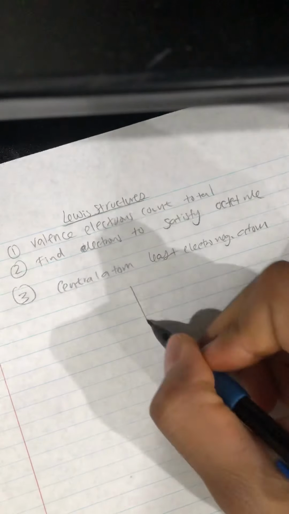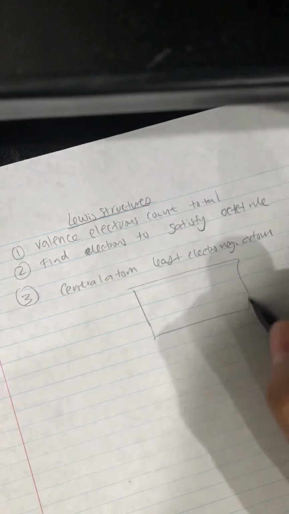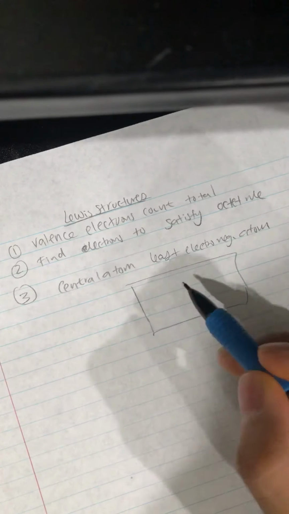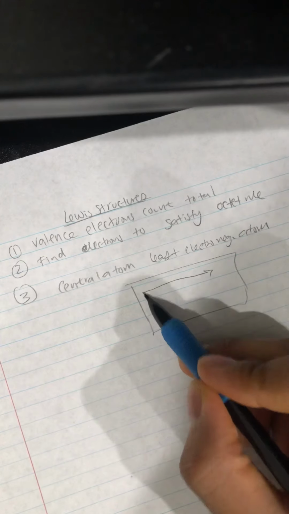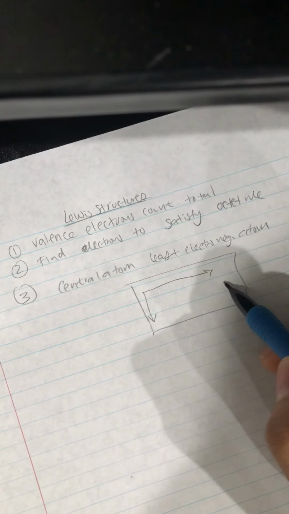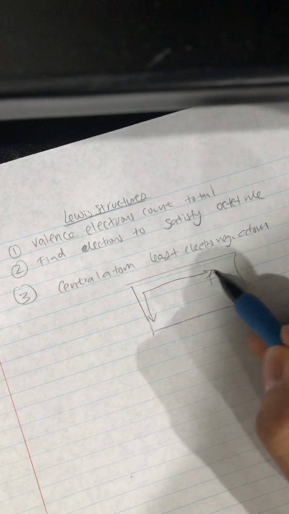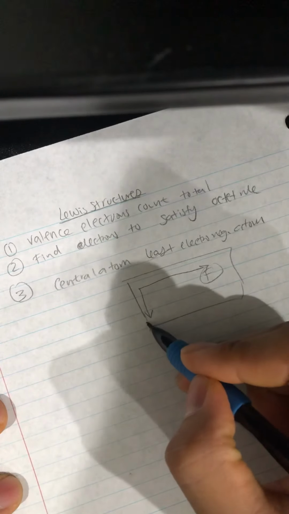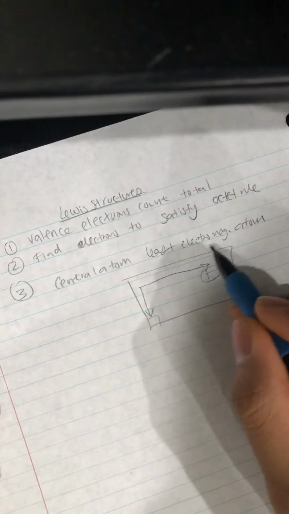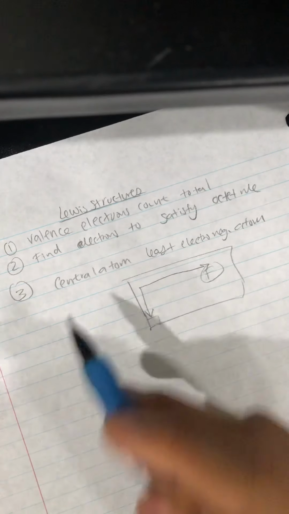So the way to find electronegativity is, in a periodic table, as a general rule, electronegativity increases when you go from left to right, and it decreases when you go from top to bottom. So the most electronegative element is fluorine, and the least electronegative element is here.